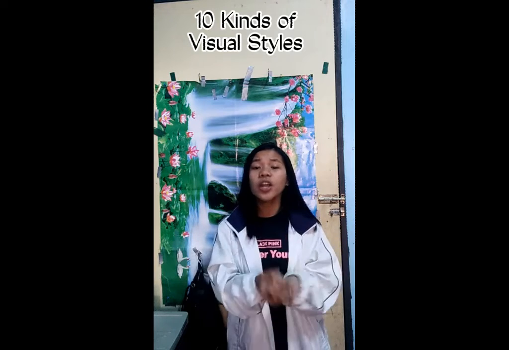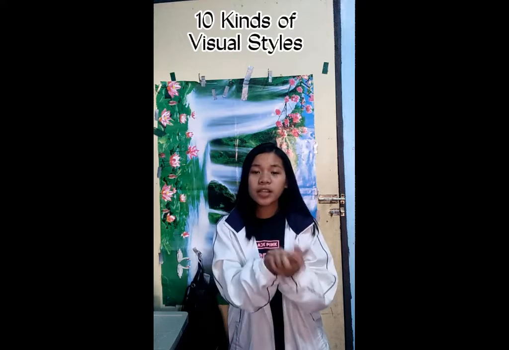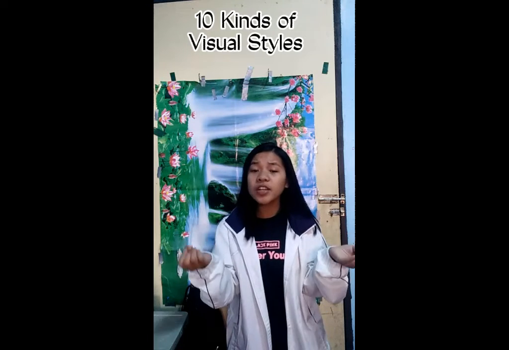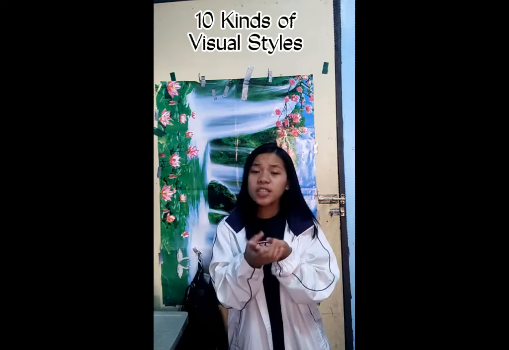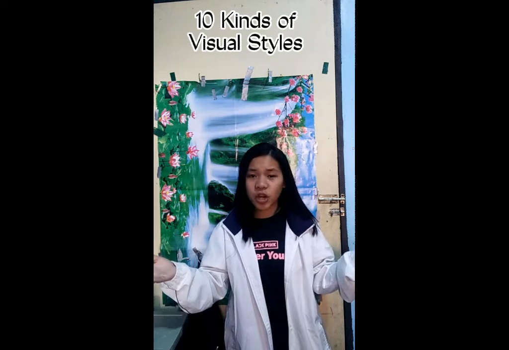There are 10 different kinds of visual styles. These are 2D wireframe, hidden, realistic, conceptual, shaded with edges, shades of gray, sketchy, and last but not the least is the X-ray. And in this video, we will discuss them all and enjoy watching!